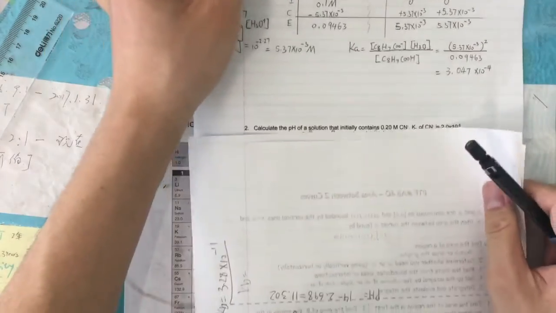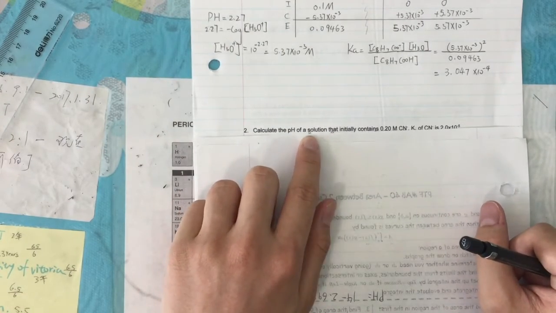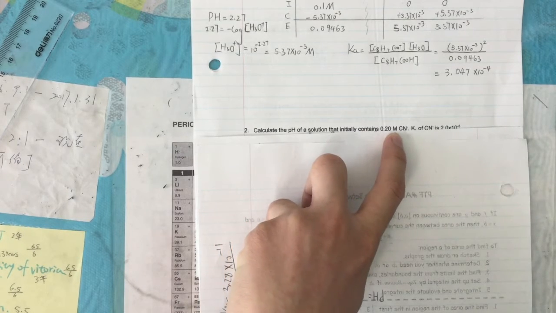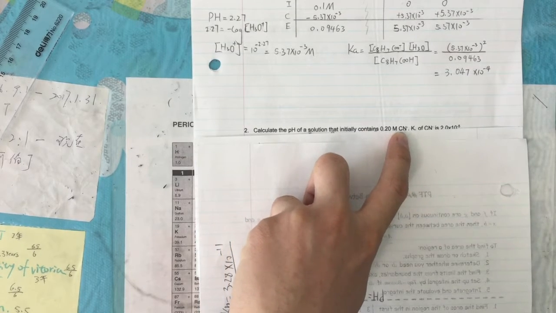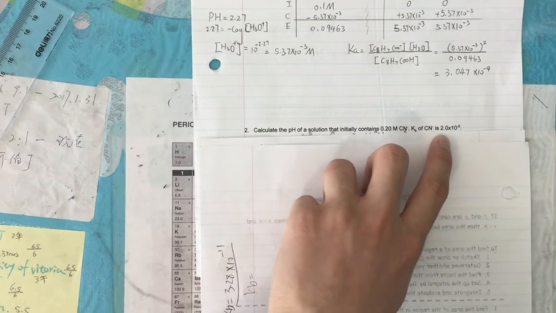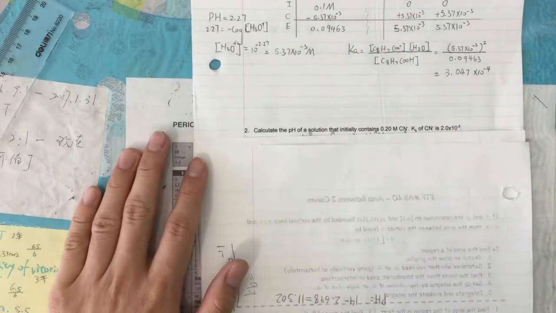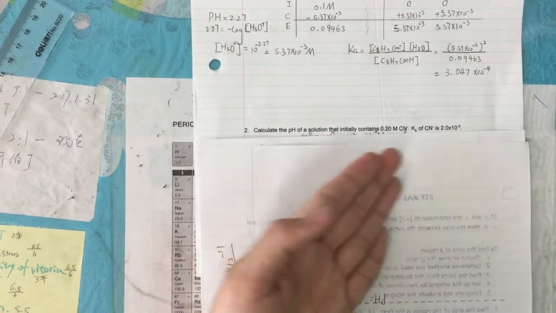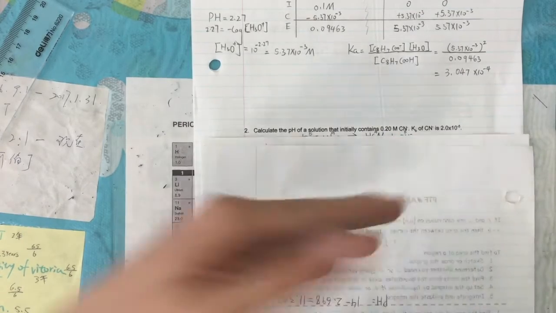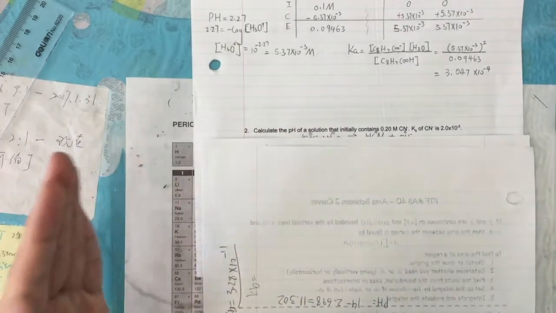The second question said, calculate the pH of a solution that initially contains 0.2 M concentration of CN minus, and the Kb value of the CN is 2.0 times 10 to the negative 5. As we can see, CN minus doesn't have hydrogen to donate, and they also give us the Kb value, which means CN minus is actually a base.